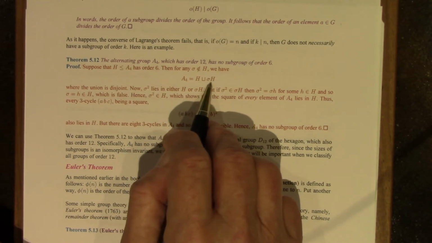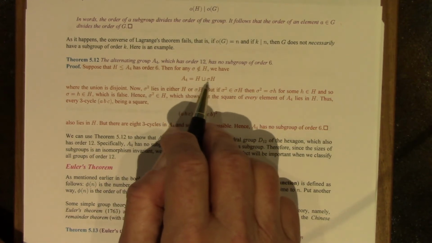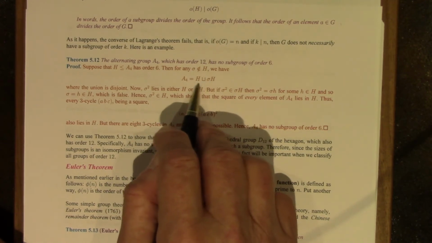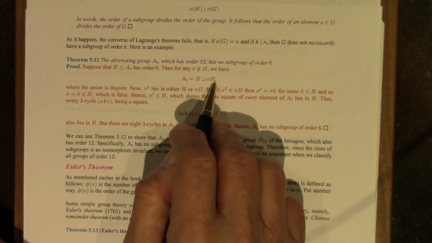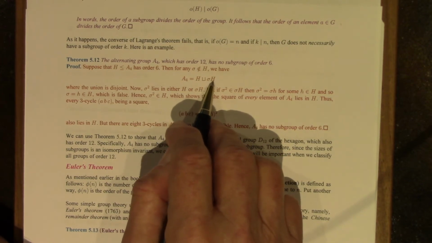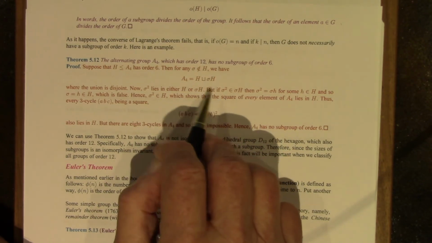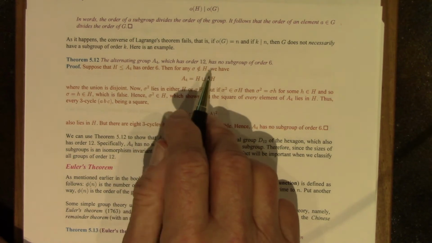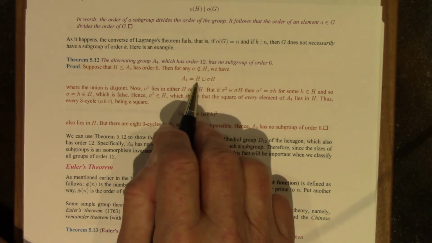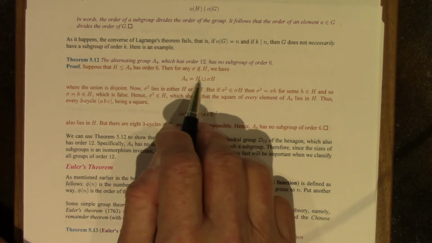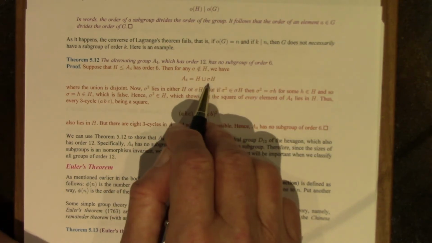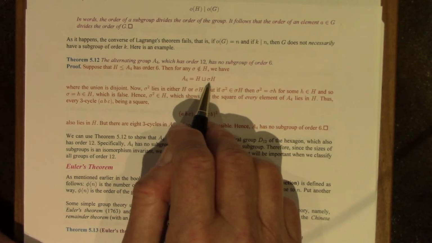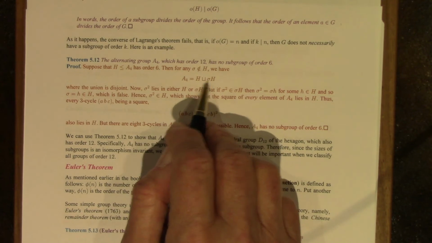So remember, cosets are not subgroups, except for H itself. So these don't have to have the identity in common. In fact, sigma H doesn't contain the identity. So this is a disjoint union of sets of size 6. That's therefore a disjoint union of size 12. That's everything. So that's A4.